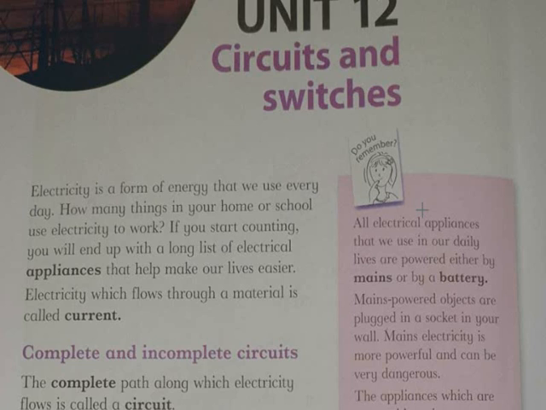Any electricity which flows through a material is called current. If the electricity is flowing through water or through copper wires, we call it current.